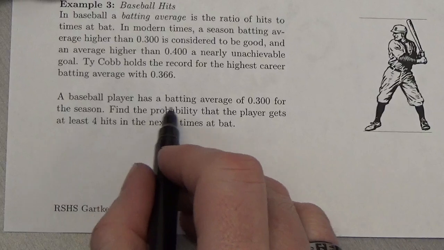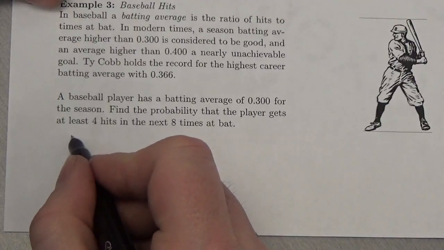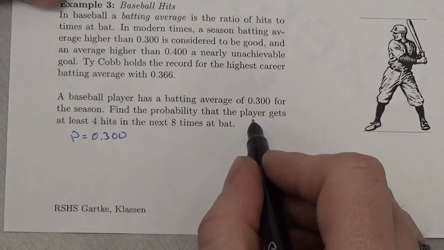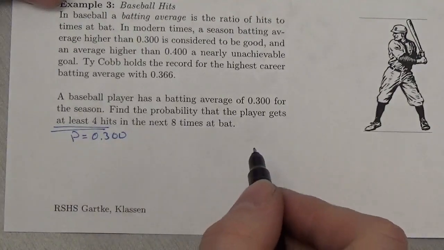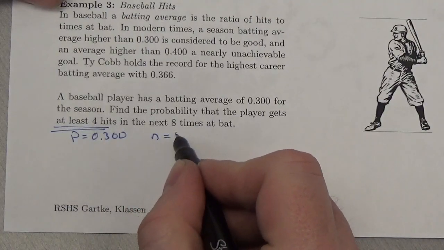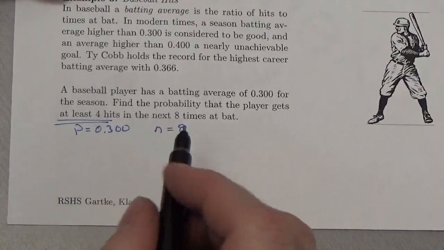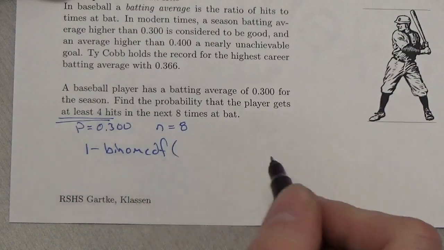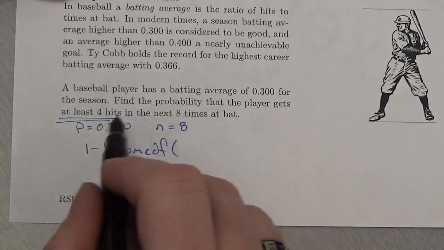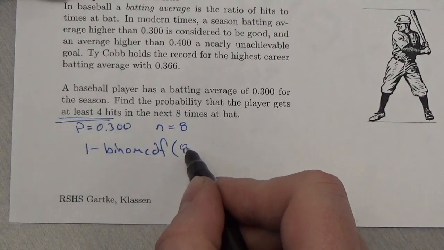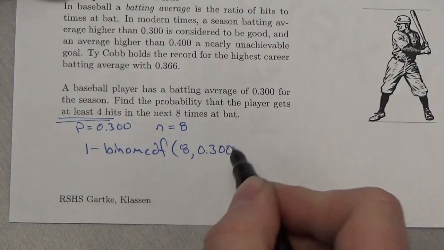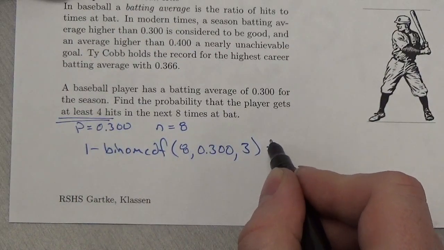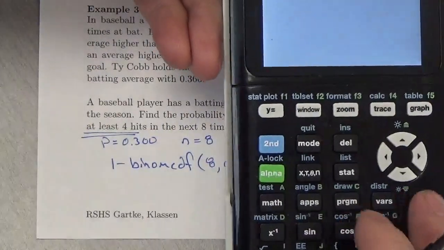A baseball player has a batting average of 0.3. So that is our probability at this point, 0.300. Find the probability that the player gets at least 4 hits in the next 8 times at bat. So n is equal to 8. This is an at least question, so it's going to be 1 minus the binomial CDF, the cumulative distribution, up to the opposite of at least 4 hits. So it's going to be 8 times at bat with a probability of 0.300. And the exact opposite of at least 4 is at most 3. And I'm assuming we're going to have to round that. So now, let's go to the calculator.